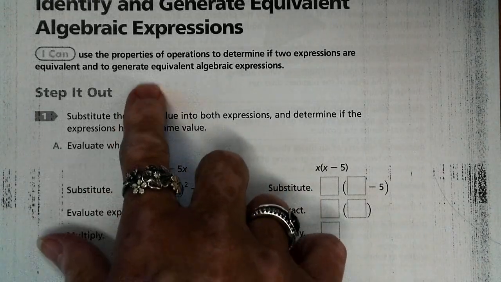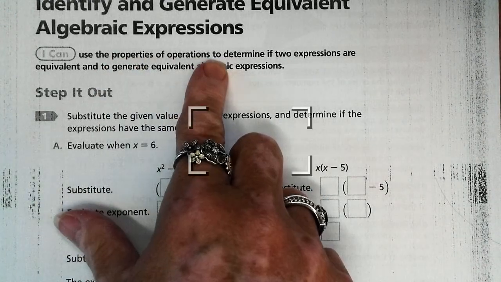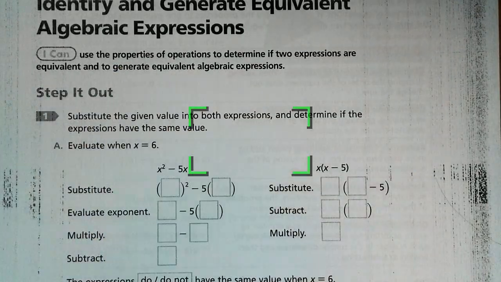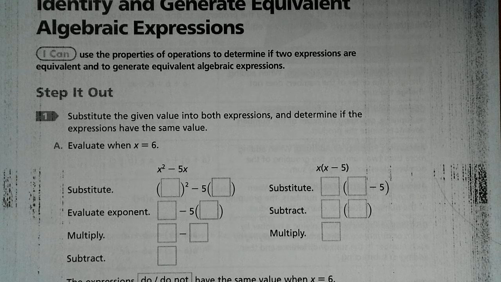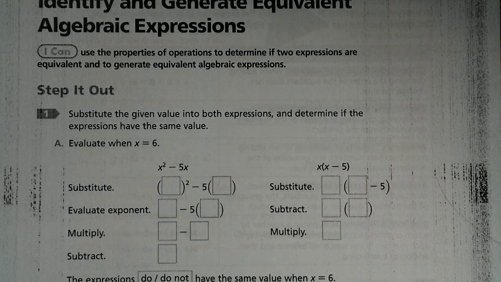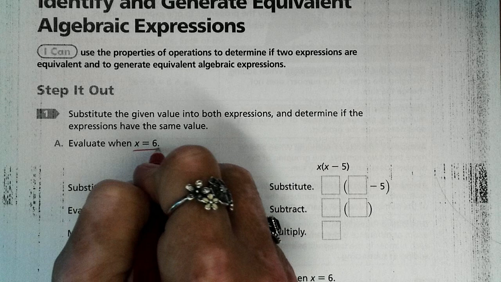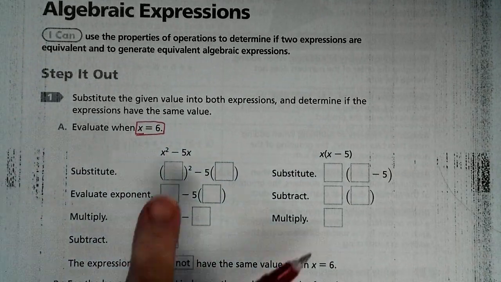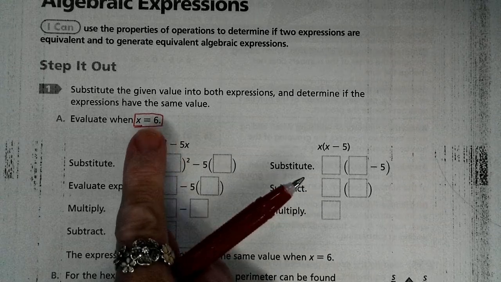So your objective today is to use the properties of operations to determine if two equations are equivalent and to generate equivalent algebraic expressions.